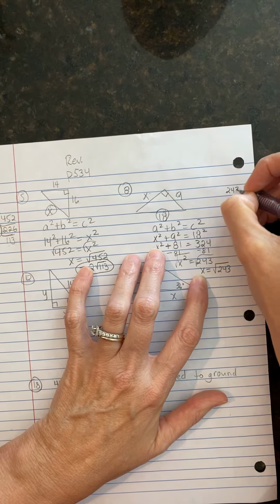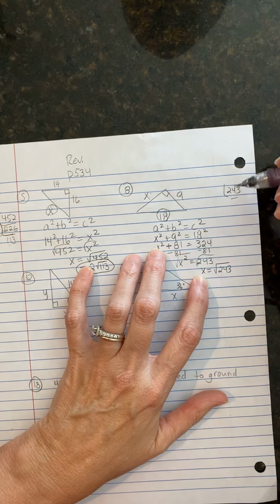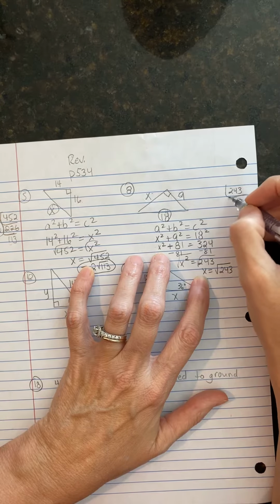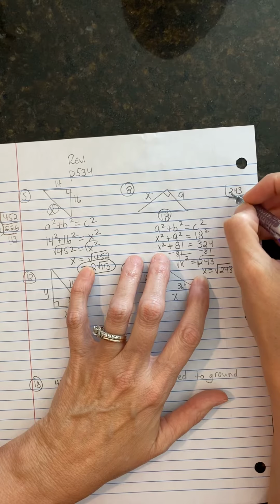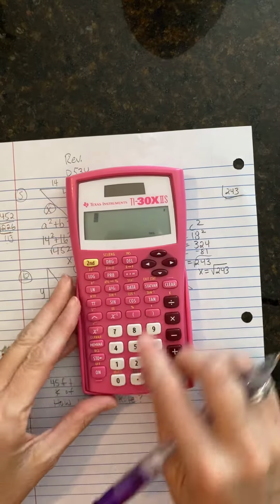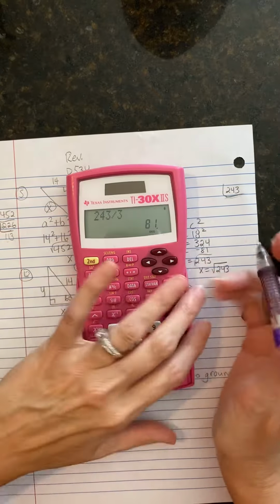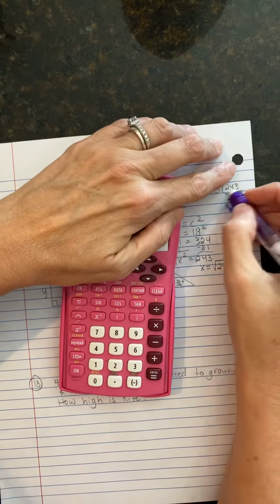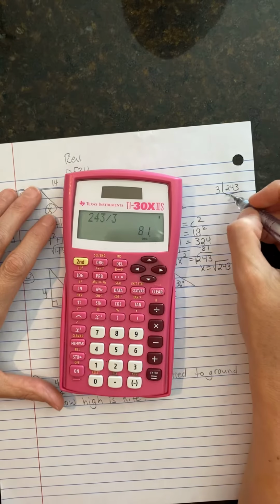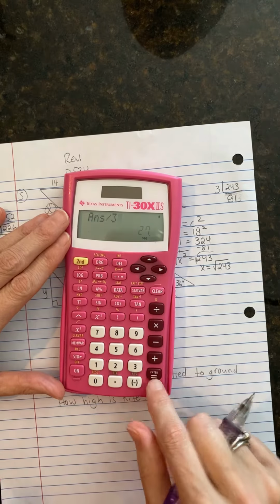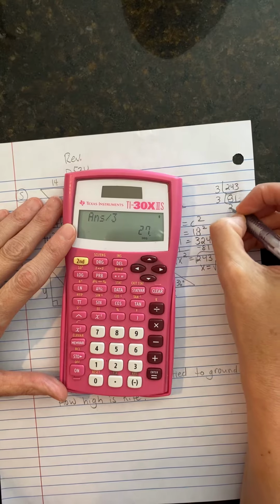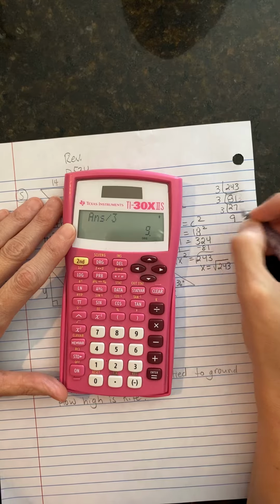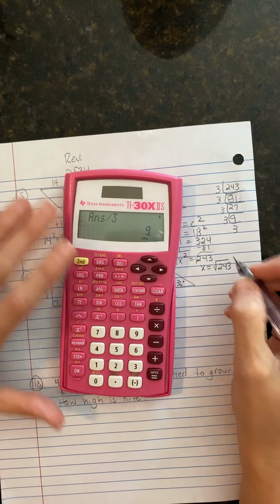So breaking down, 243 is odd, so 2 doesn't go in there. 2 only goes into even numbers. So I'm going to try 3. 3 goes into 243 81 times. And 3 goes into 81 27 times, and 3 goes into 27 9 times, and then 3 goes into 9 3 times.